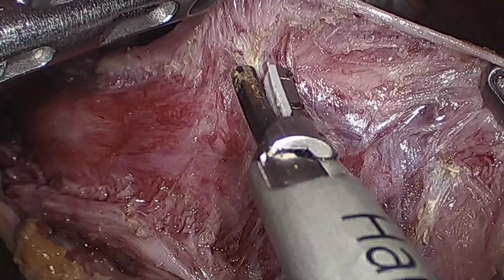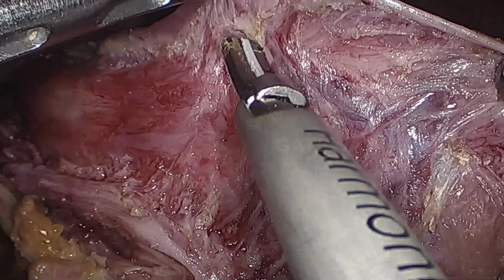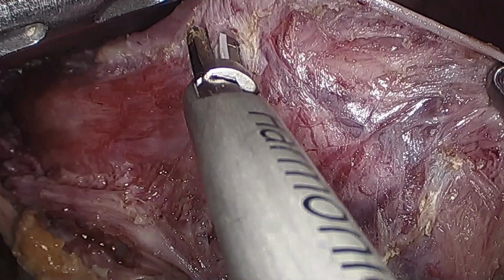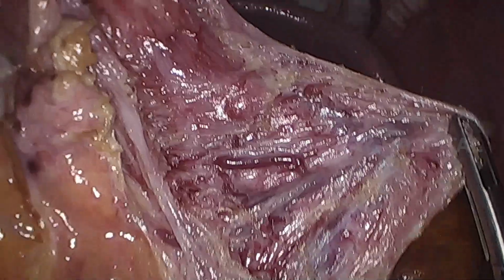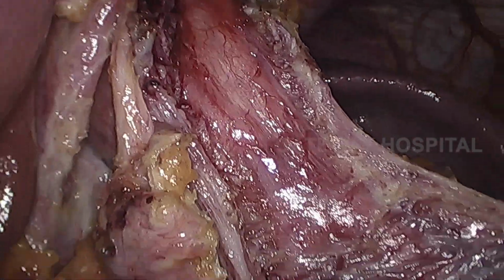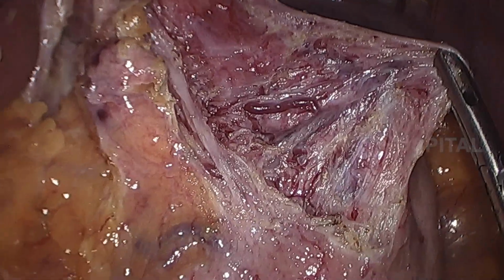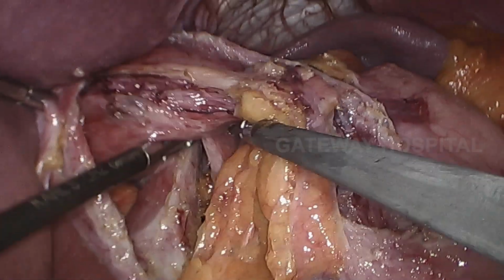So that is close to the esophagogastric junction, and we have done a nice gastric side myotomy also. You can appreciate the completed myotomy. It has gone into the dilated segment, and also it has gone into the stomach for at least 2 centimeters.